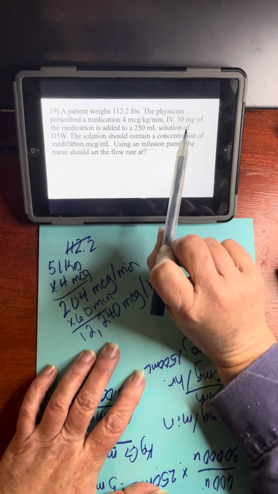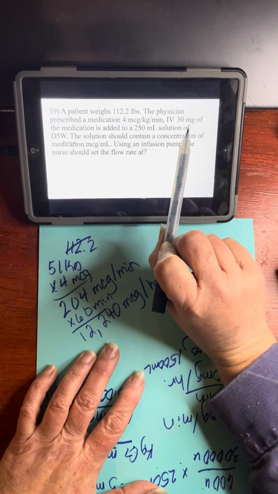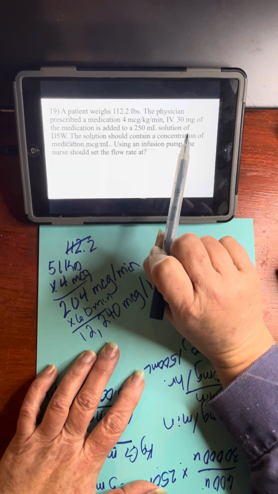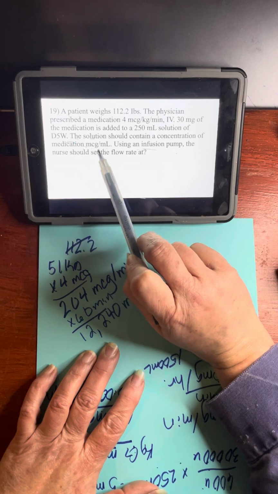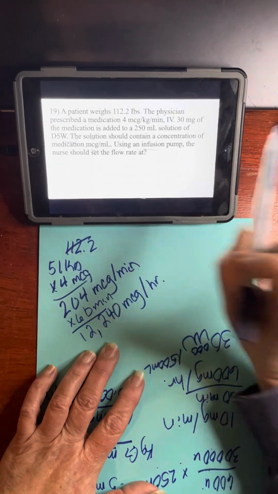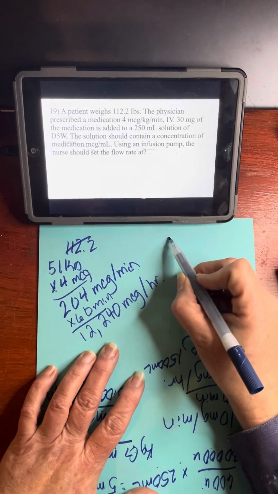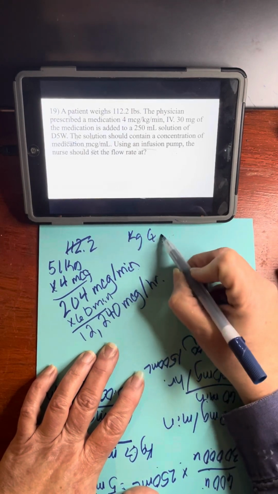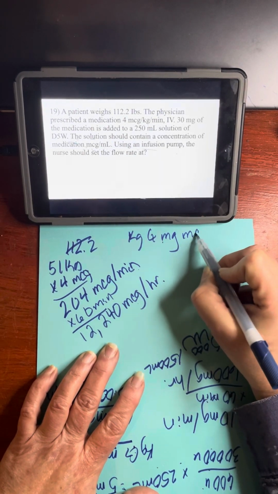Now, the IV bag we have is 30 milligrams in 250 milliliters. And she's wanting to know micrograms per milliliter. That's what I'm assuming here. So we got kg, g, mg, mcg.